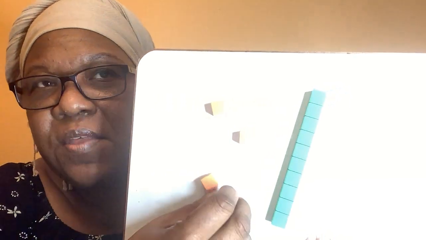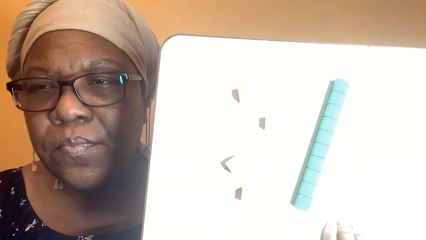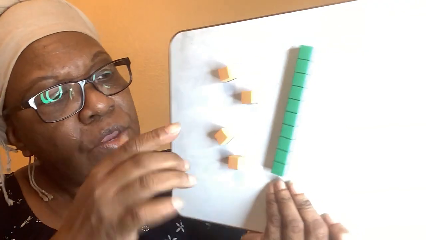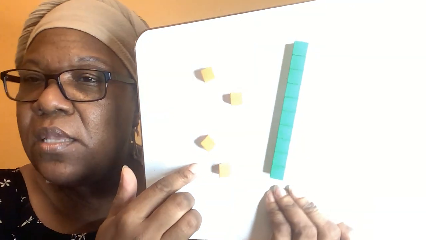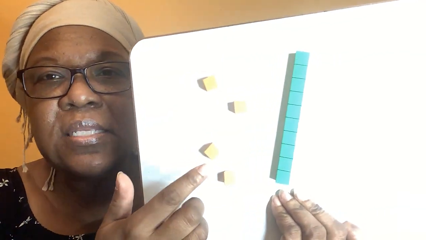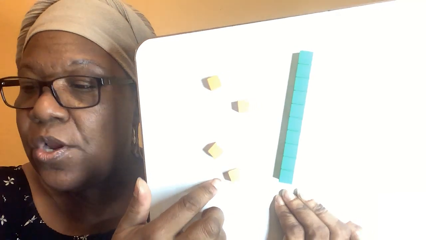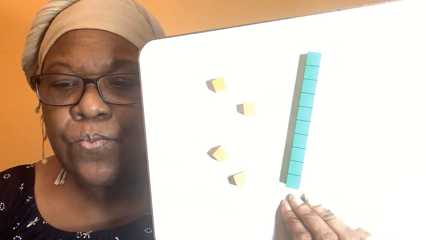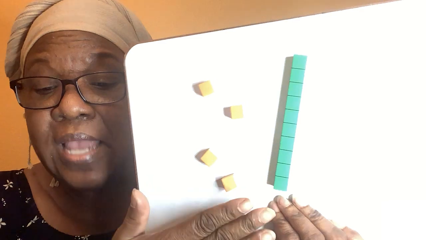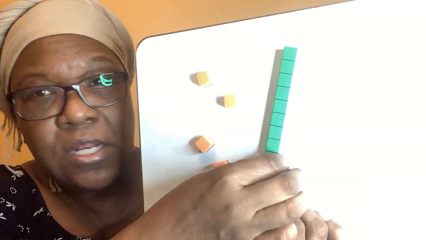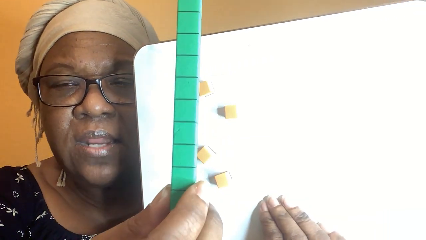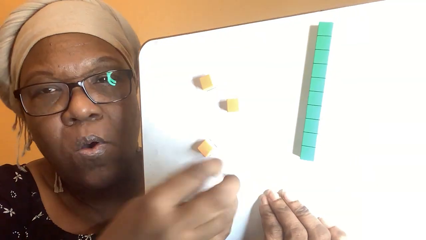So let's say we're doing 12 plus 12. Instead of making 12 circles plus 12 circles, we use tens and ones to help your child understand, to count faster, to find the answer faster. So that's the purpose of using tens and ones. This is what it looks like. This is what the 10 looks like, and this is called ones.